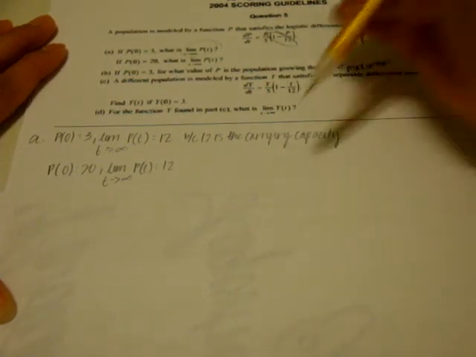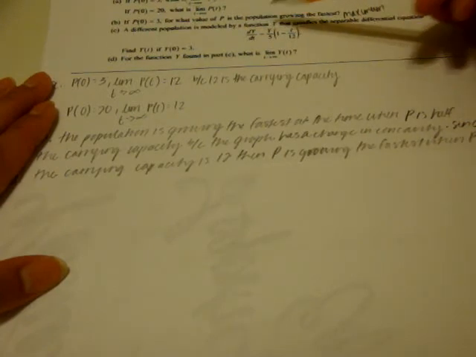Okay. B. If p of 0 equals 3, for what value is the population growing the fastest? So basically, just like the last question, it's looking for a maximum, which occurs at half of the carrying capacity. And since we established in part A that 12 is the carrying capacity, we just take half of that, and that is 6. So the 6 is when it has a change in concavity, so it's also the maximum, or when the population is growing the fastest. Okay, part C.